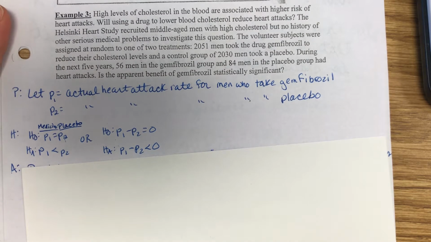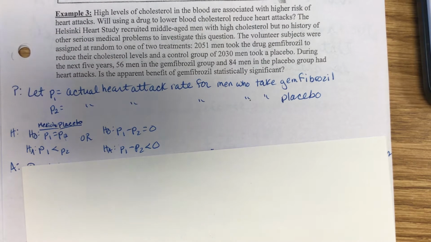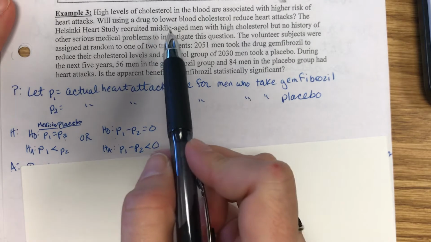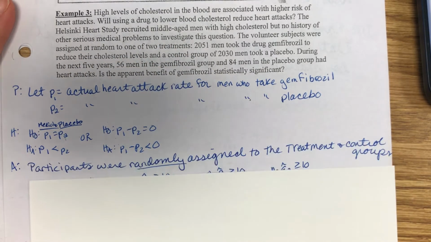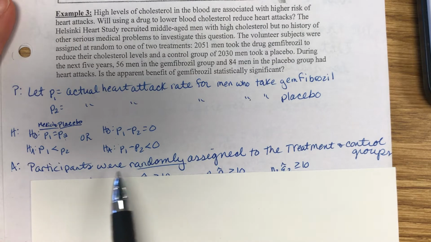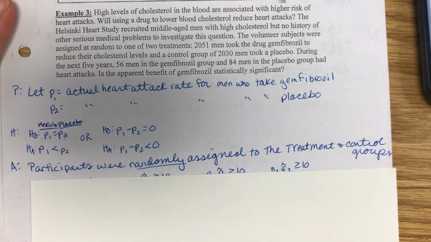Assumptions, we need to check random. Be careful. These are people who volunteered for an experiment, so it's not a simple random sample. It's not a random sample. They were volunteers. The key is here: they were assigned at random to the two treatments. So that's the key. The participants were randomly assigned to the treatment and control groups.